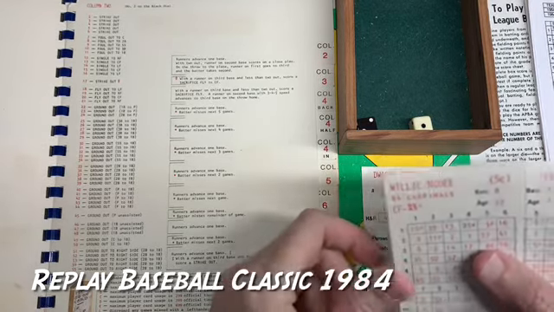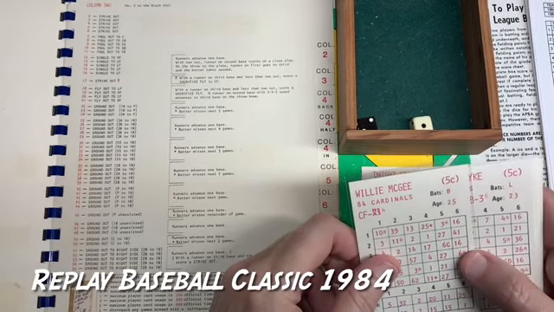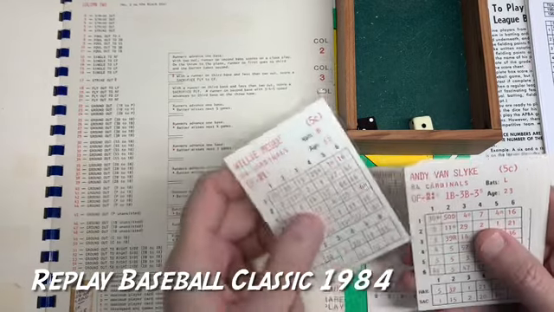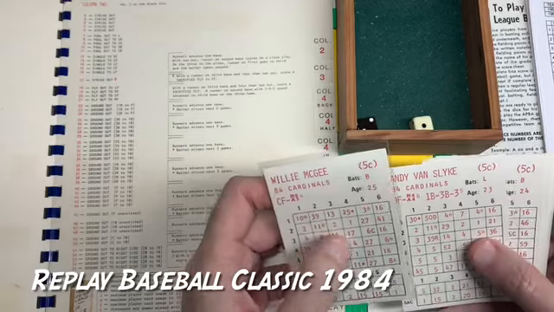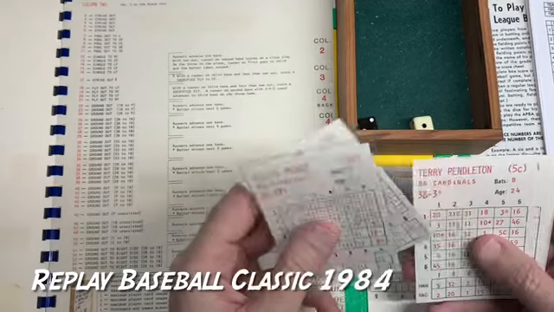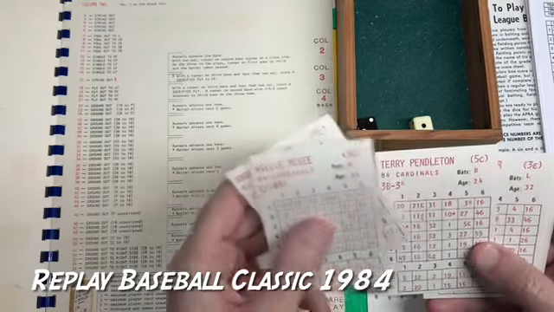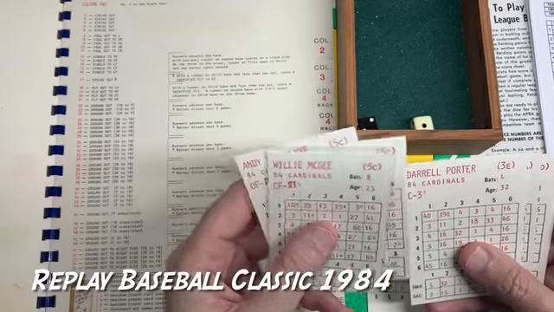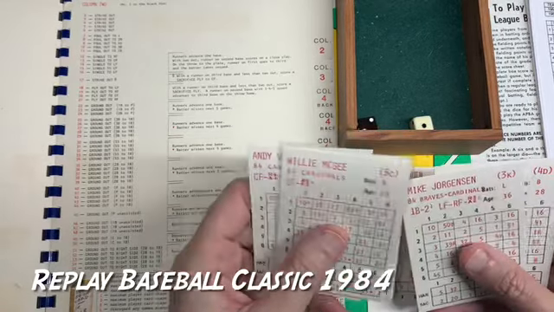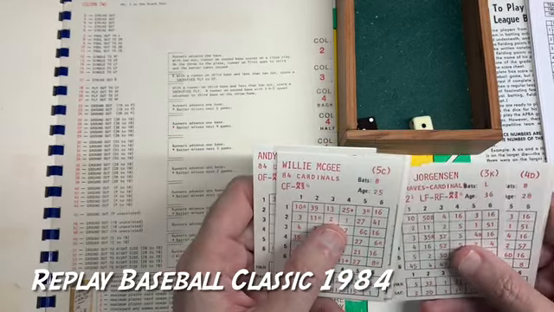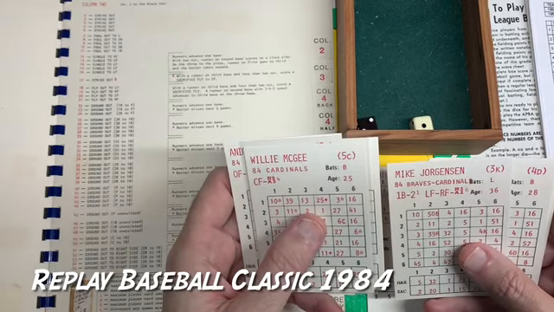Let's go over the lineups for the Cardinals. Willie McGee, the center fielder, starting off. Andy Van Slyke in right field, batting second. Batting third is Terry Pendleton, the third baseman. Batting cleanup is Darrell Porter, the catcher. Mike Jorgensen at first base. He's an ex-Met.